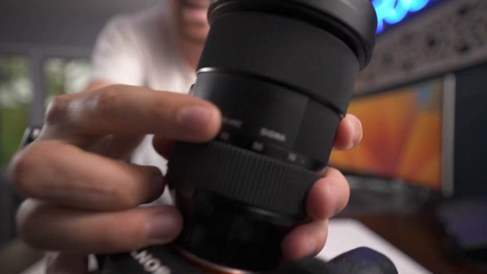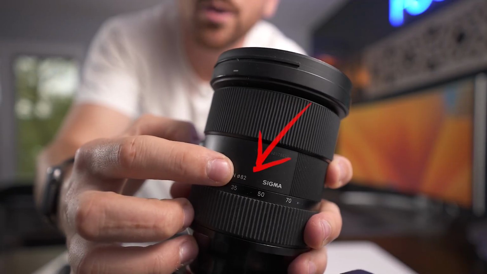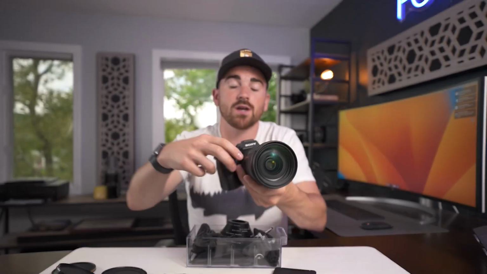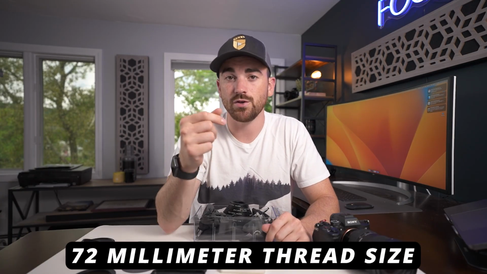For example, this 24 to 70 millimeter is an 82. You can see it right there. It's marked as 82, and that is essentially talking about how big the opening is. The lens that I'm shooting on right now is a 72 millimeter thread size.